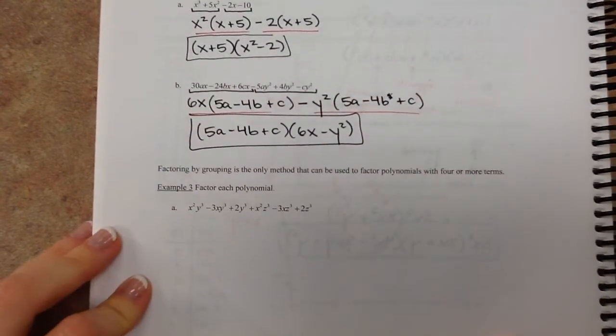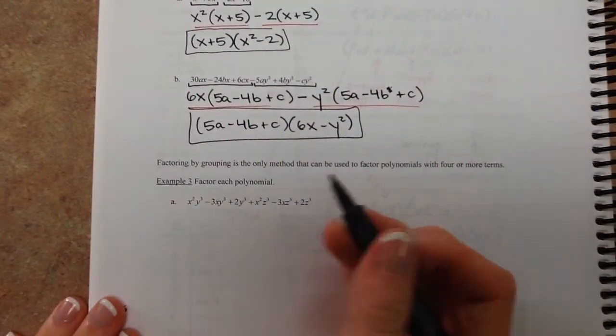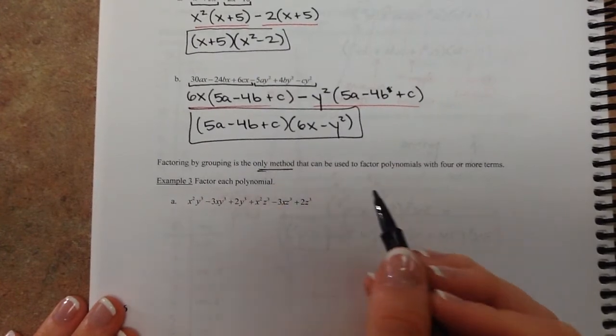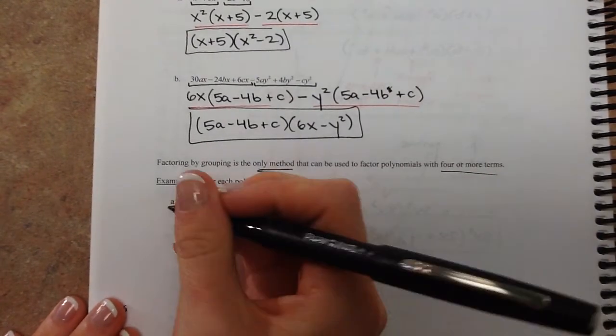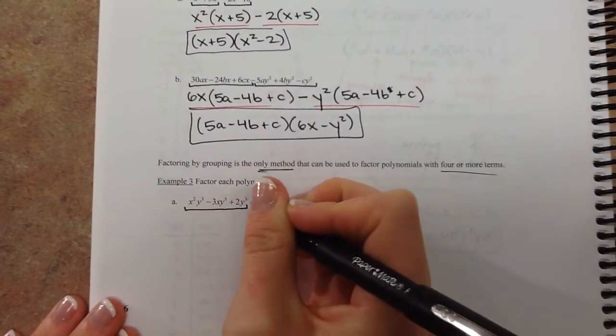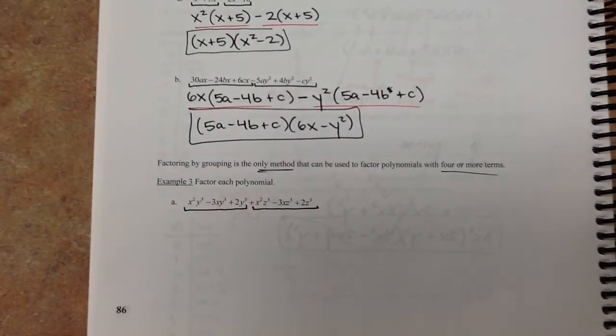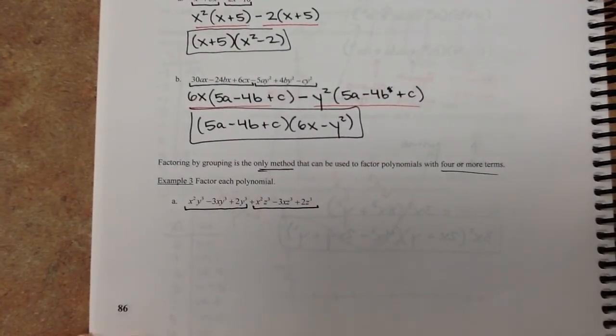Okay, another one here. We've got 6 terms, and this is an important note here. It's the only method that you can use if you've got 4 or more terms. So when we see 4 or more terms, we know we're at least starting with this method. We might use different methods as we keep going.